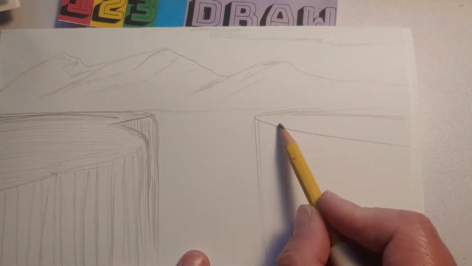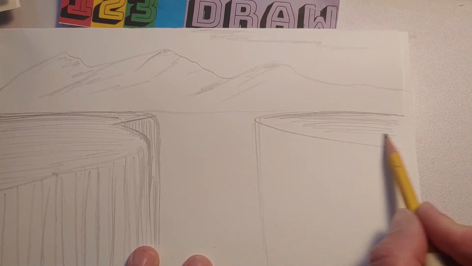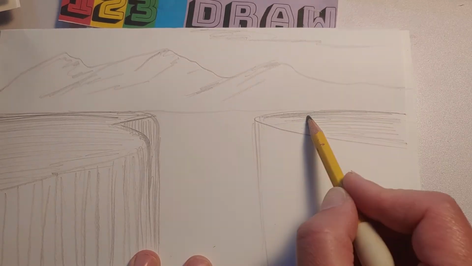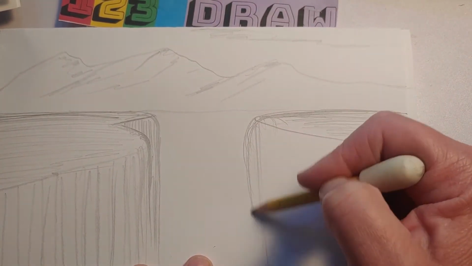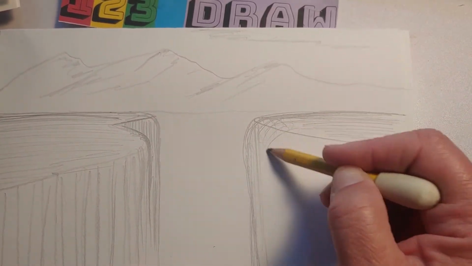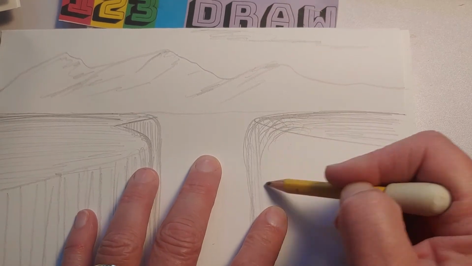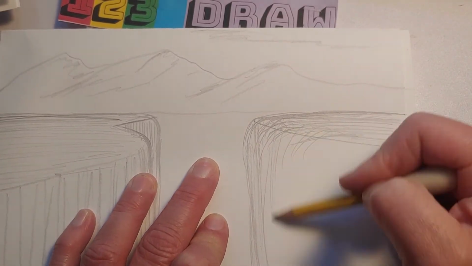Now let's get the waterfall going here. And remember, this is water. It's coming from someplace, and it's rushing forward, and then it's falling over. All right, and then it's going to straighten out pretty well. So you can have a curve here. And this could go right down.